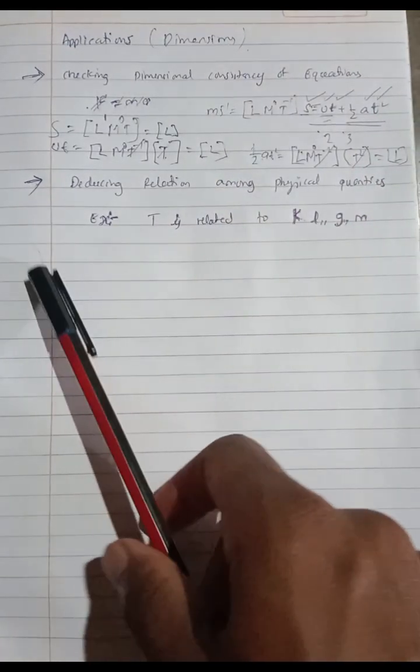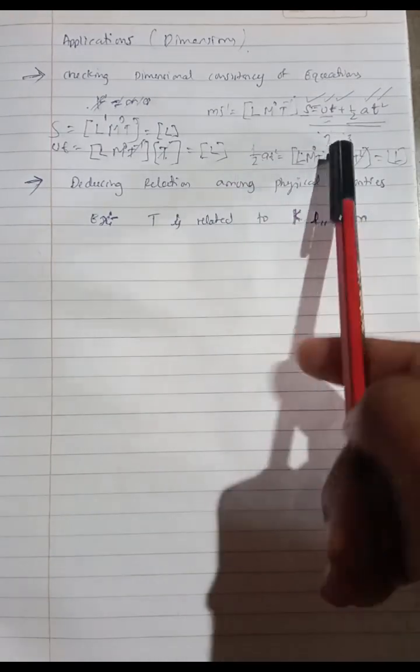Okay. Next, you can check in a similar way for any different equation. We have another equation in free fall, v equals u plus at. If you calculate for this one also, you'll get the same: the velocity term will have the same dimension, u will have the same dimension, and at will have the same dimension. You can verify this for any equation.